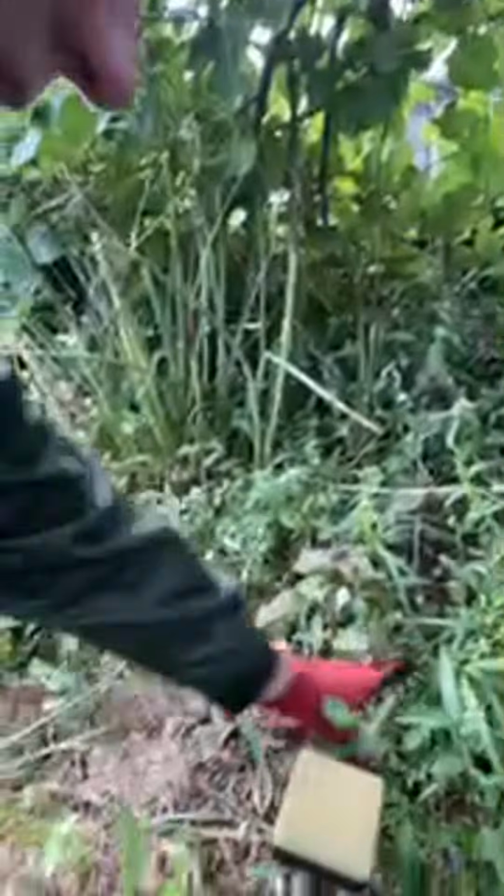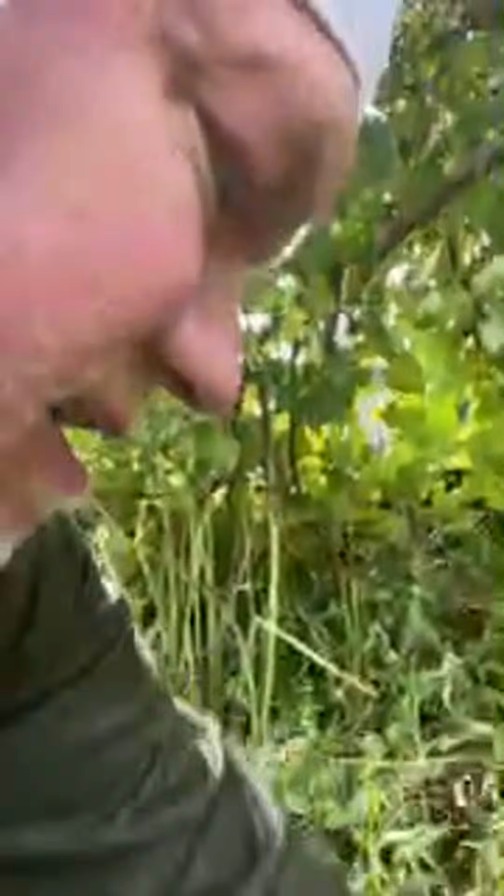So the fennel, everything I'm just pushing down onto the pathway here. All right, grab this stuff here.